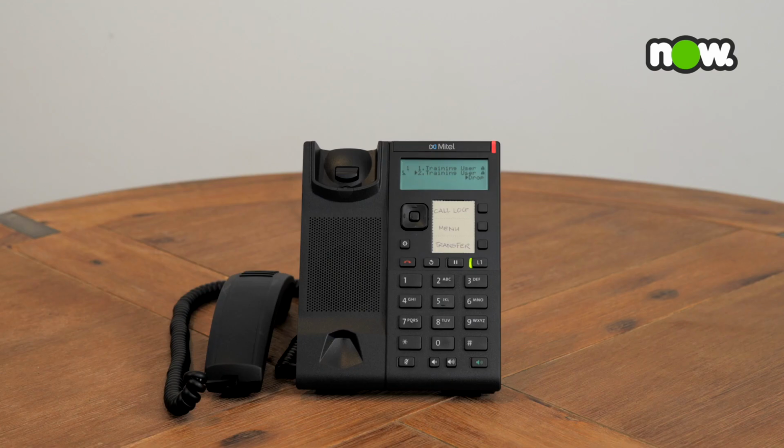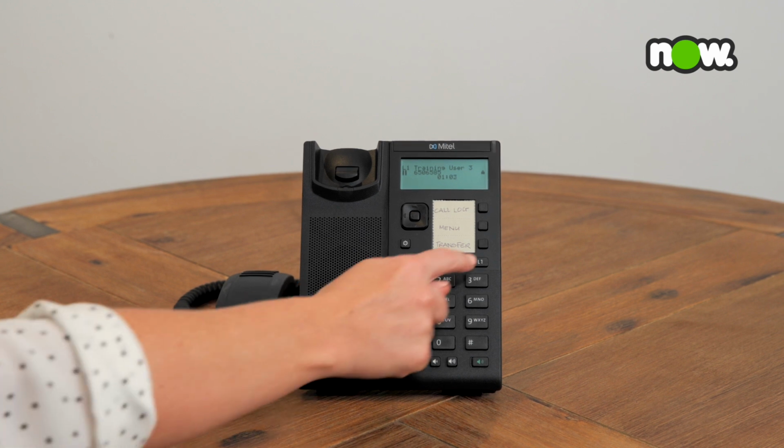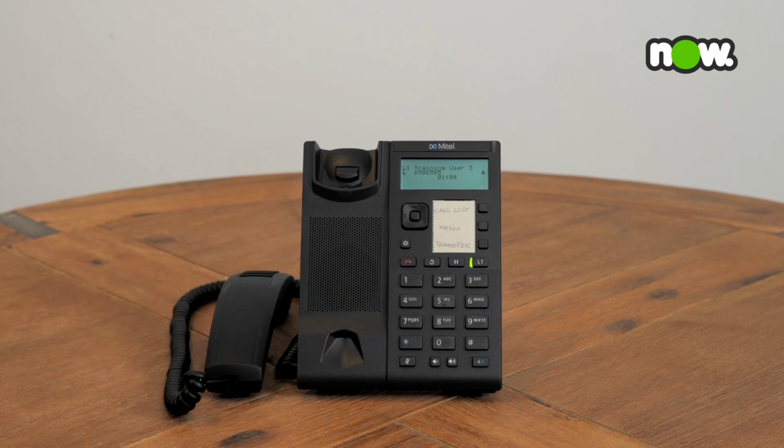Or if you have started a transfer and the person has answered but does not wish to accept the transfer, you can press the right navigation key to disconnect the call to the second party. You can then press on the flashing line 1 key and you will be reconnected with the original caller.